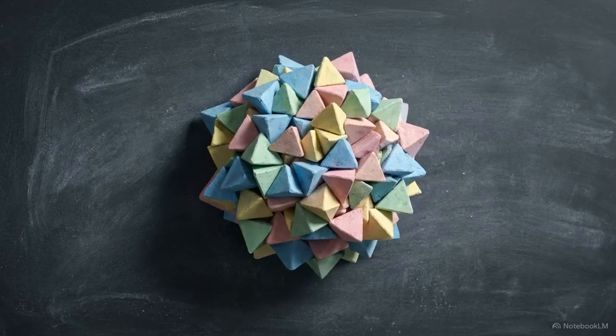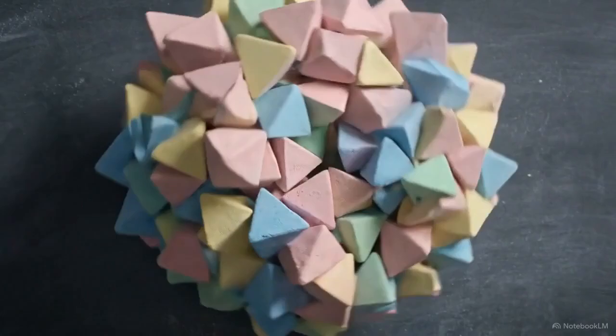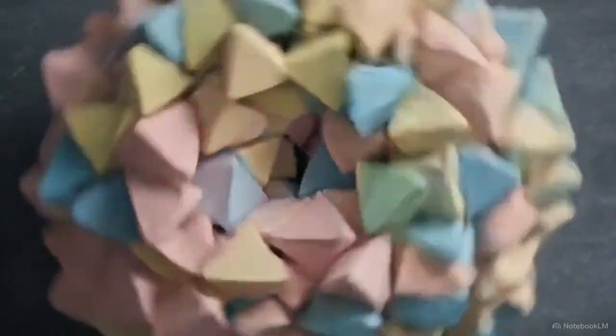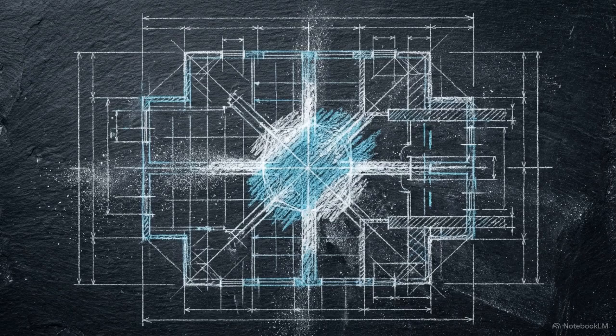In theoretical physics, 8-dimensional geometric models are used to explain fundamental physical constants. But recently, a specific 8-dimensional structure, visualized here as a folding 600 cell, was translated into an executable Python script, and it started solving Bitcoin private keys. This script is powered by the G.O.D framework, which stands for Geometric Orthogonal Dialectics.